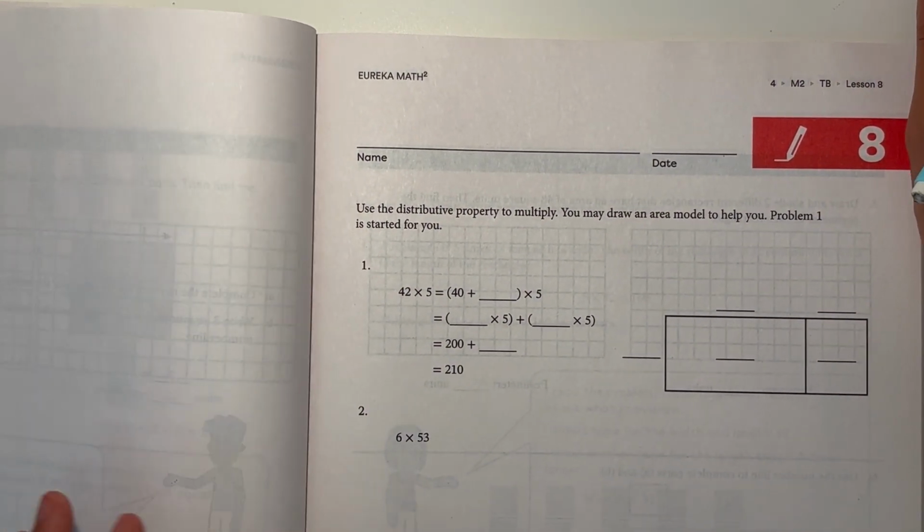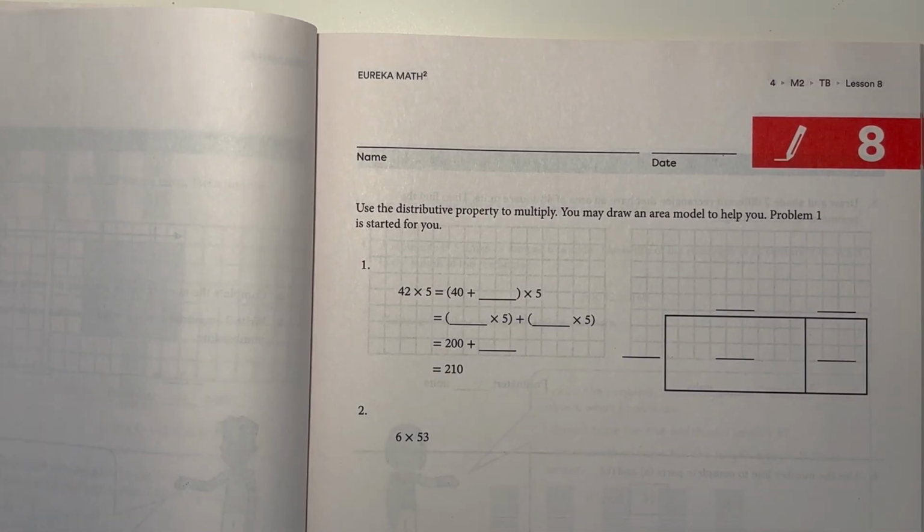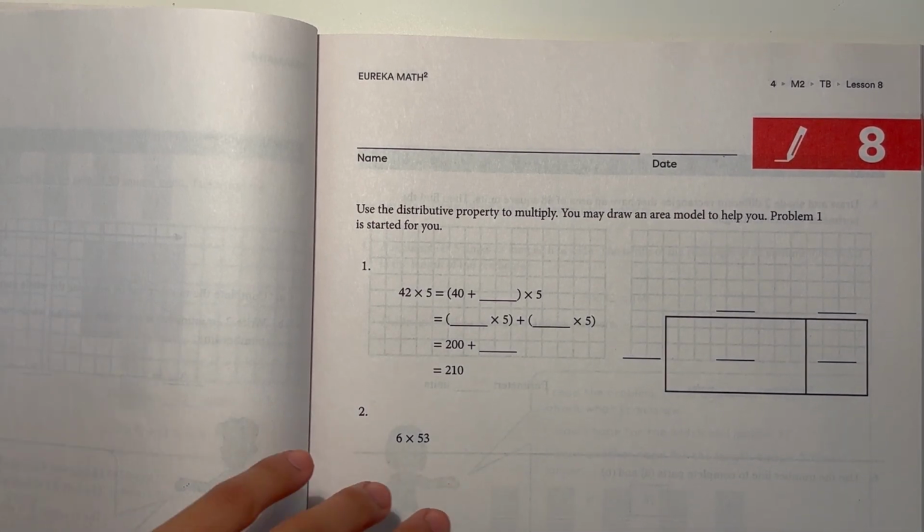Alright, now this is lesson 8, the actual lesson part. Use the distributive property to multiply. You may draw an area model to help you. Problem 1 is started for you.